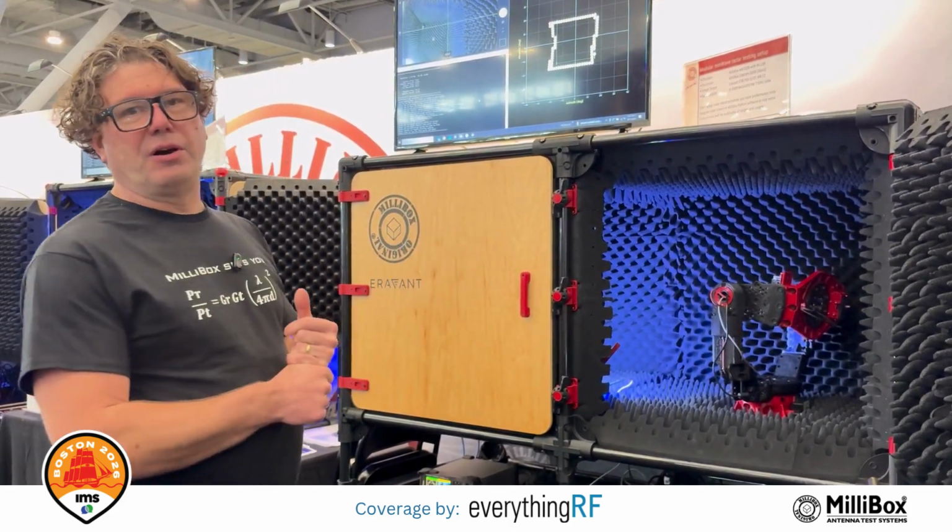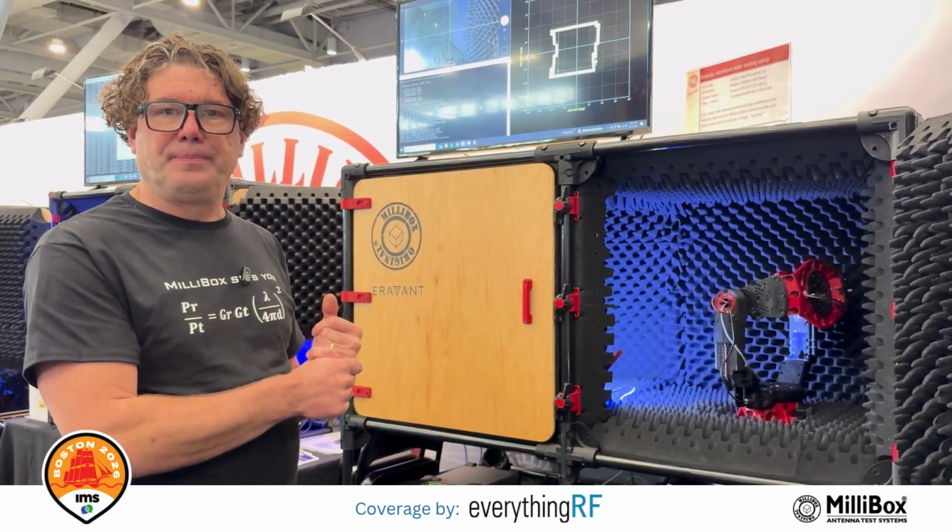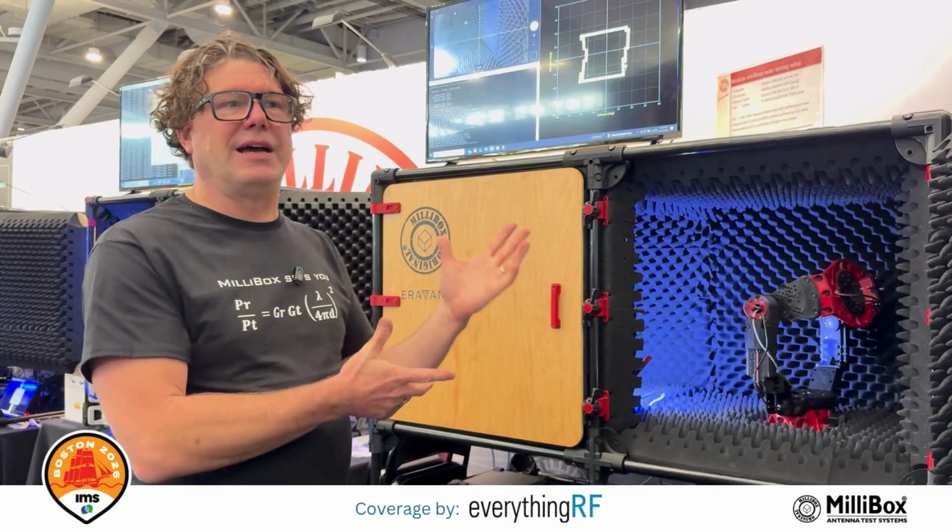So this is one example of a test bench that you can create in your lab for radar testing in mmWave and in sub-terahertz.